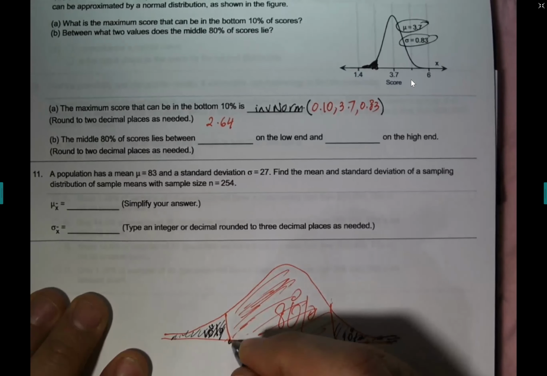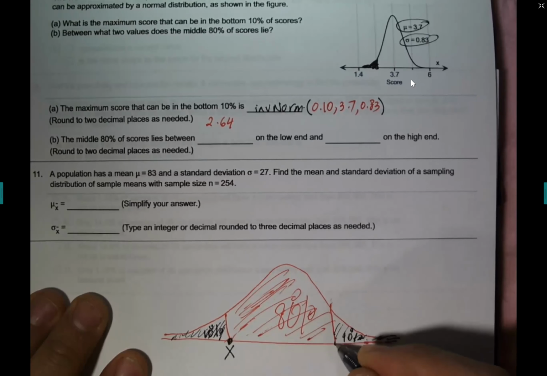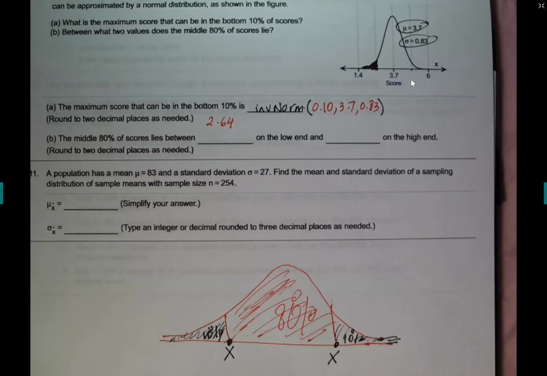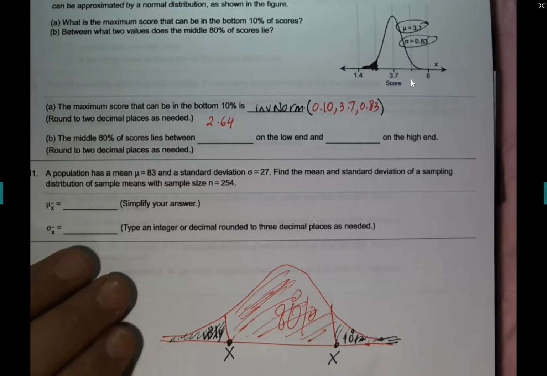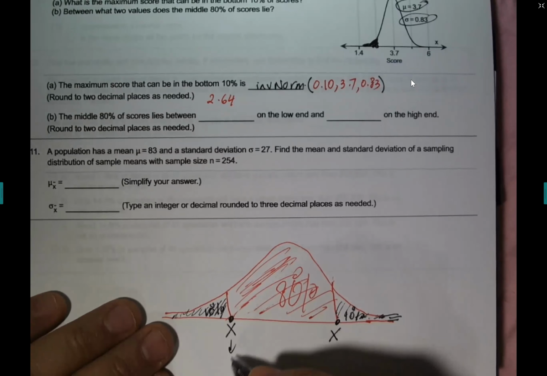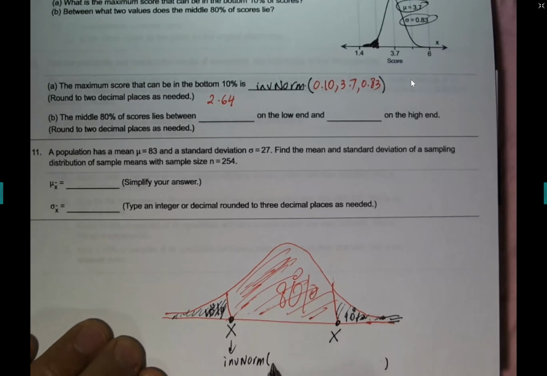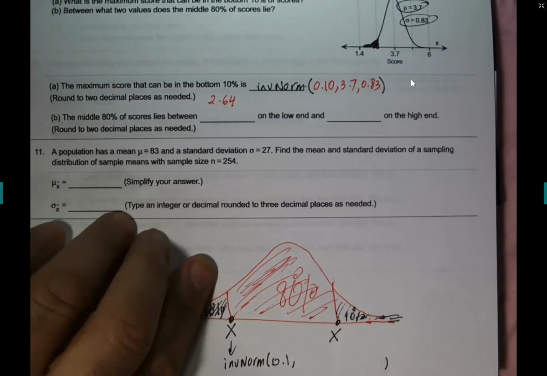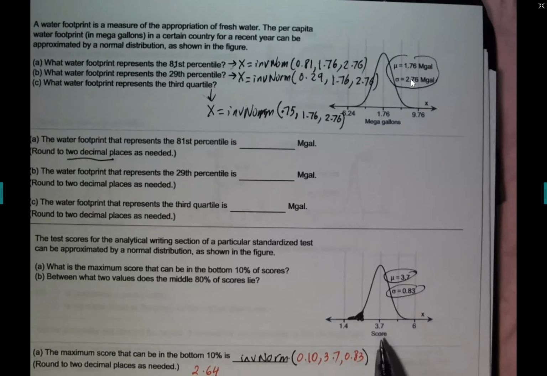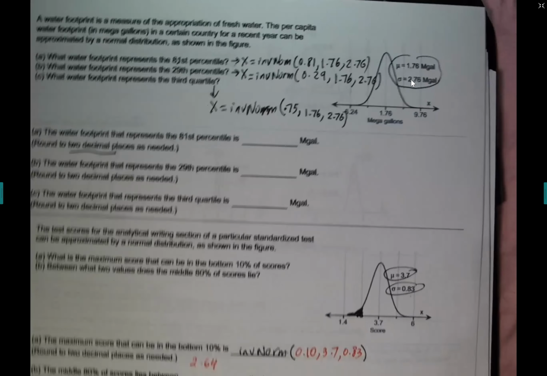He wants those 2 values because there are 2 middle values. Always when you go to the middle, there is one on the left and one on the right. How would you find the first value, guys? Inverse norm. What would that be? I need an area to the left, which is what? 10%. And I need the mean, which is given in the picture right there. 3.7 and standard deviation 0.83.